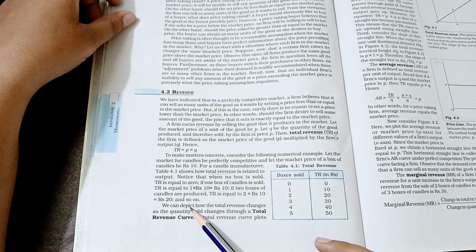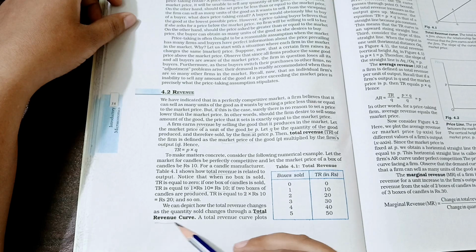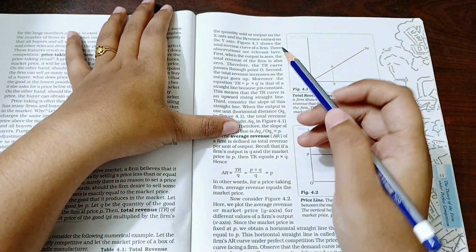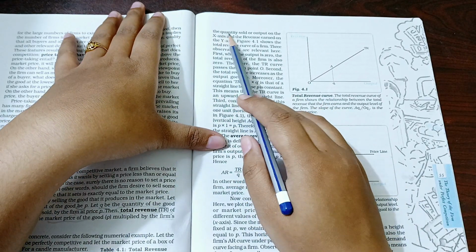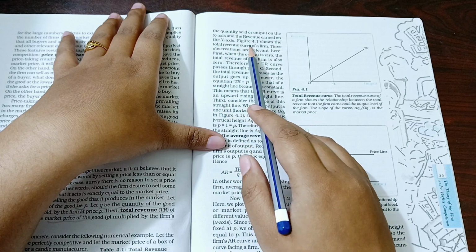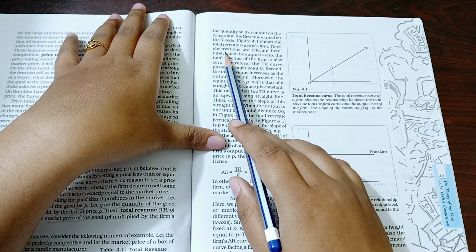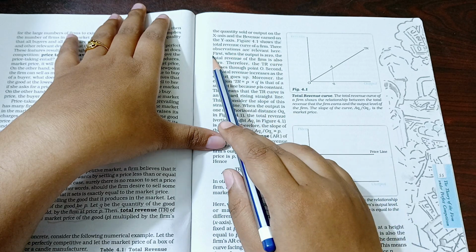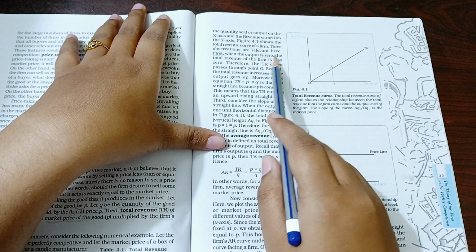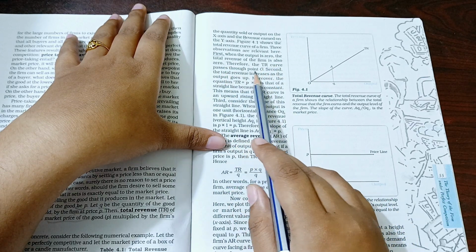We can depict how the total revenue changes as the quantity sold changes through a total revenue curve. A total revenue curve plots the quantity sold or output on the x-axis and the revenue earned on the y-axis. Figure 4.1 shows the total revenue curve of a firm. These three observations are relevant here. First, when the output is 0, the total revenue of the firm is also 0. Therefore, the TR curve passes through point 0.